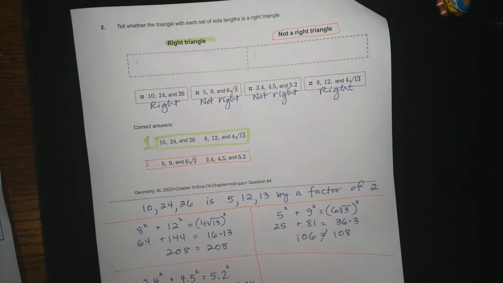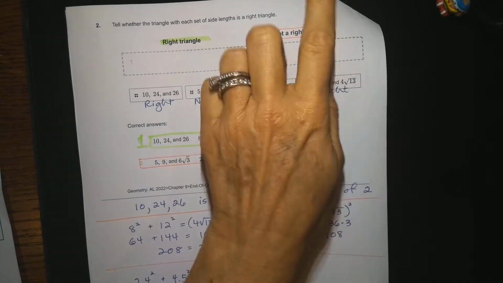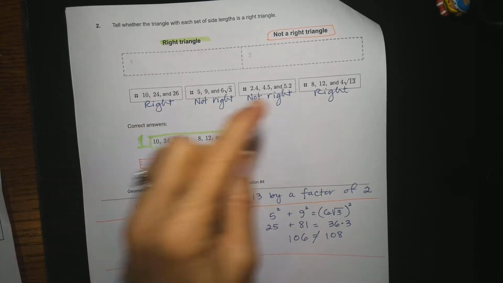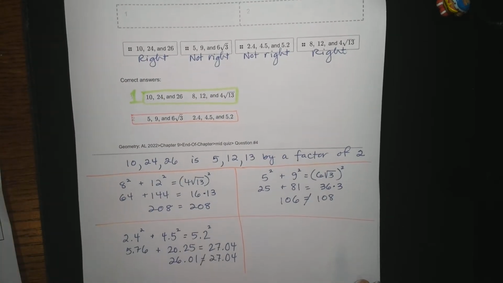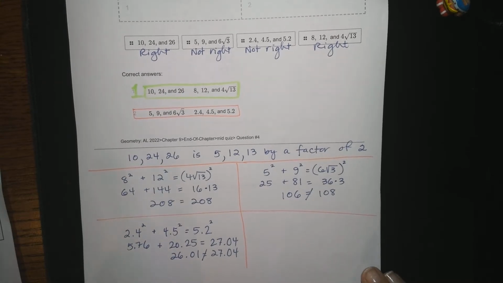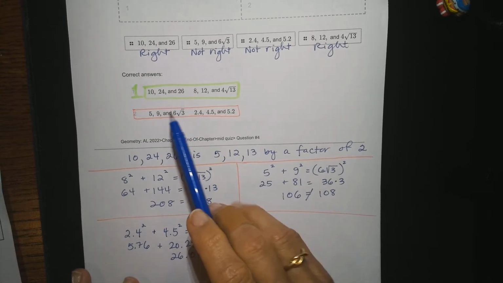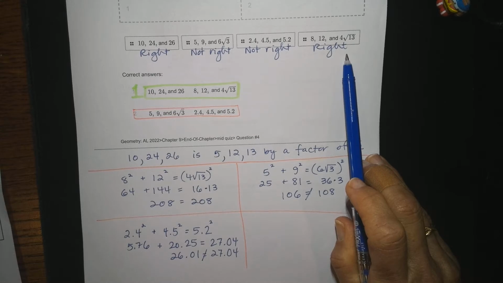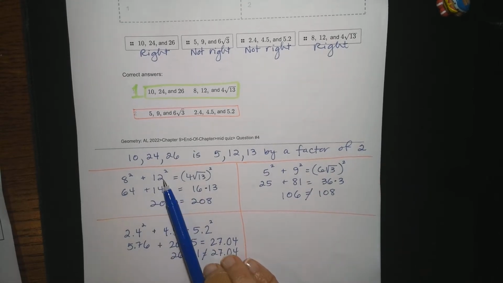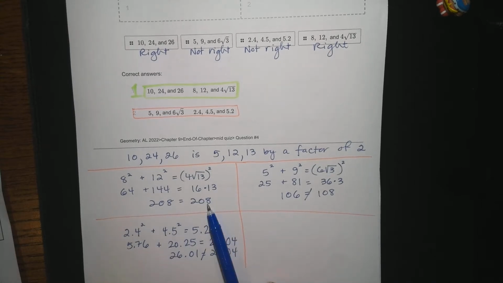Number 2. So number 2, you had to drag the answers here to see which ones are which. And the same thing here, you're going to do calculator work. You take the 2 smaller legs and you square them and add them. And so these 2 here, this one and this one, have that relationship where if you square the legs and add them, it equals the hypotenuse squared. So you get 208 equals 208.